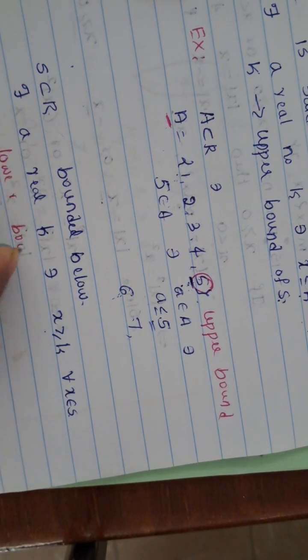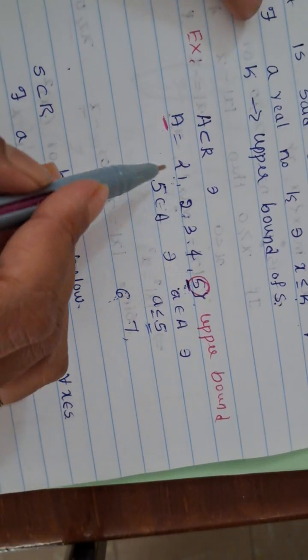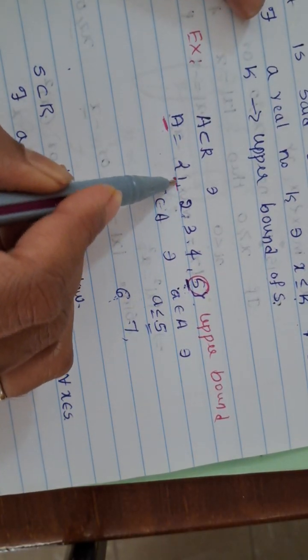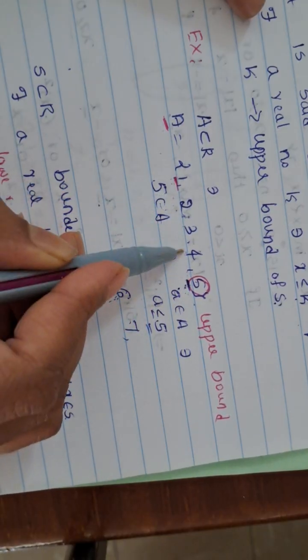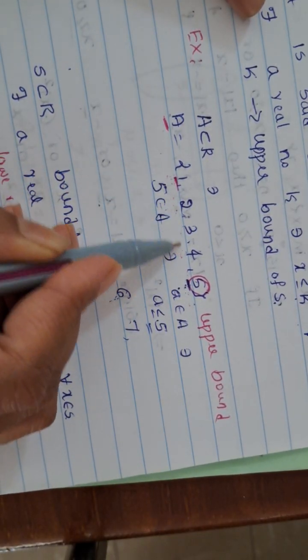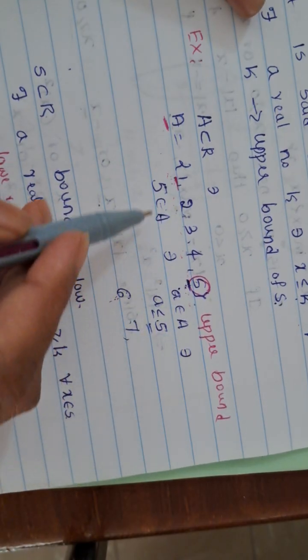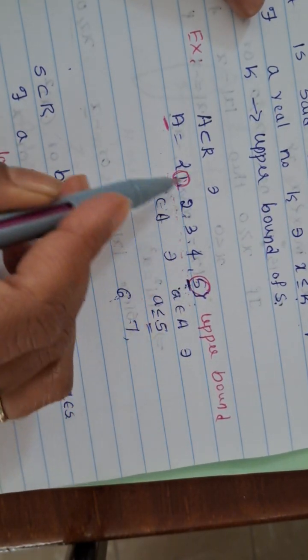Let us take the very same example. Here I have an element like 1. This 1 is less than or equal to each and every element here. 1 is less than 2, 1 is less than 3, 1 is less than 4, 1 is less than 5, and so on. So 1 is less than or equal to each and every element in the given set.